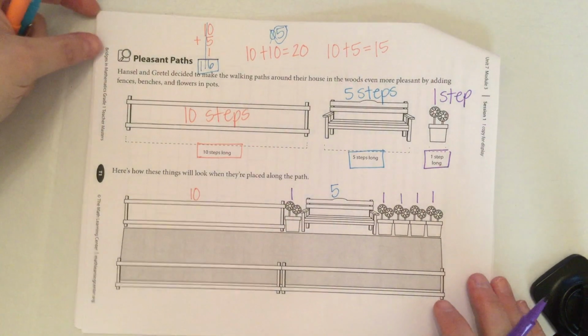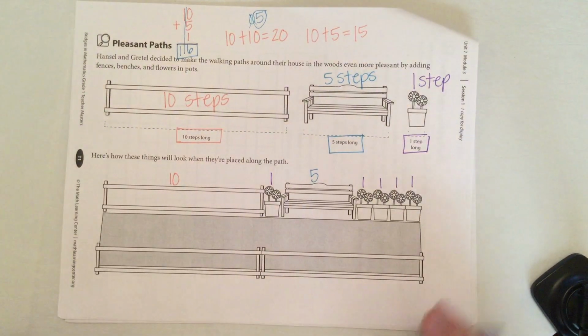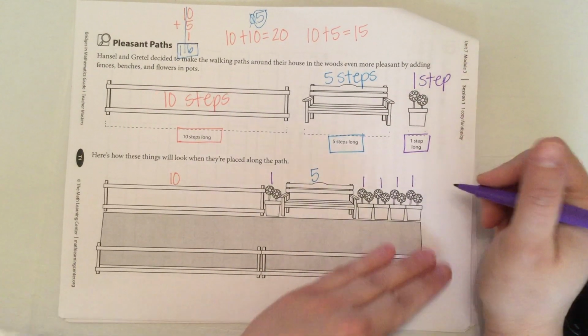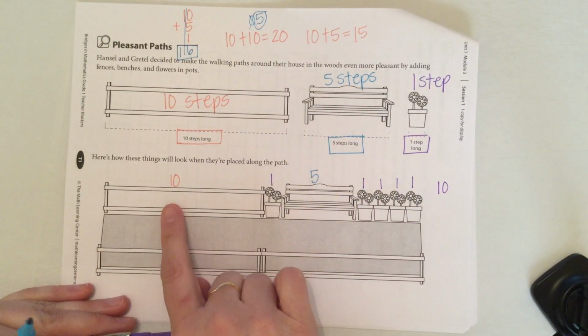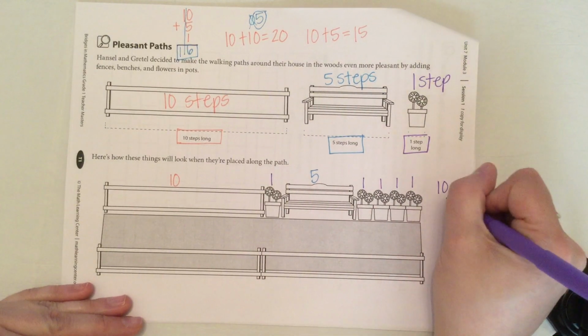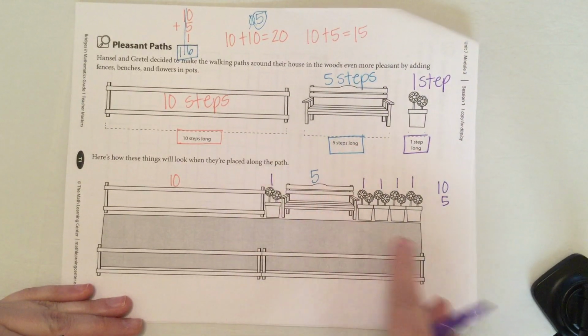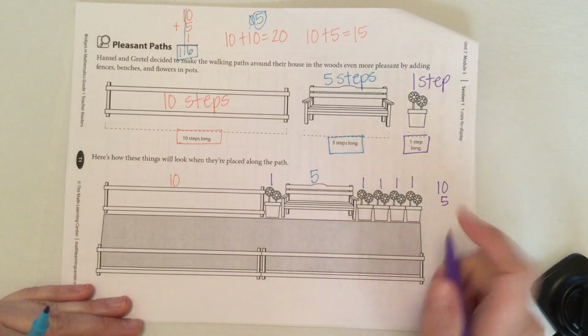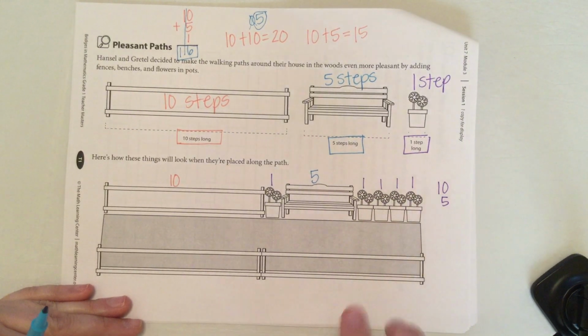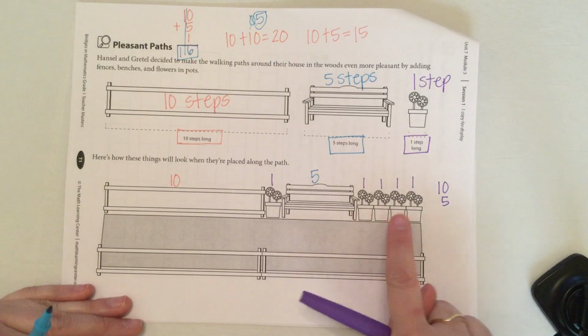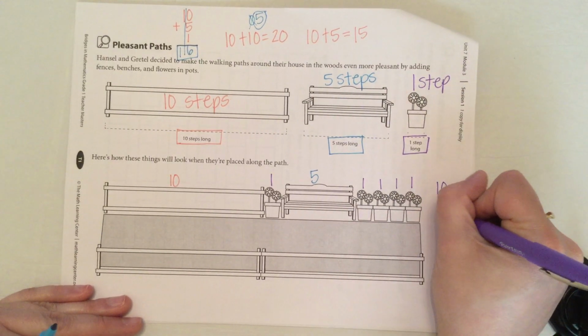All right, so I'm going to go off to the side over here. I'm going to stack my equation again. So I have a 10. I'm going to jump to my bigger numbers. I have my 10, I have my 5, and I'm going to quickly count up my singles to make it easier, instead of plus 1, plus 1, plus 1, plus 1, I'm going to group them together. So 1, 2, 3, 4, 5. So another 5.